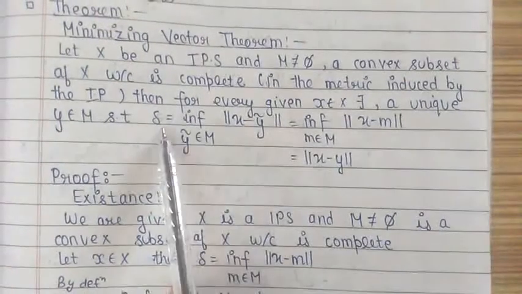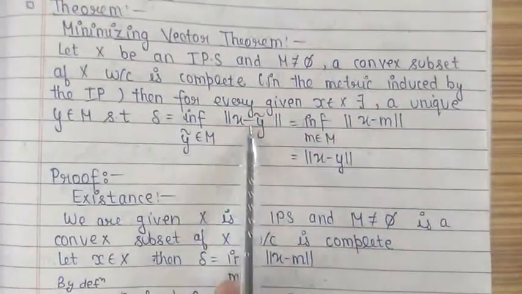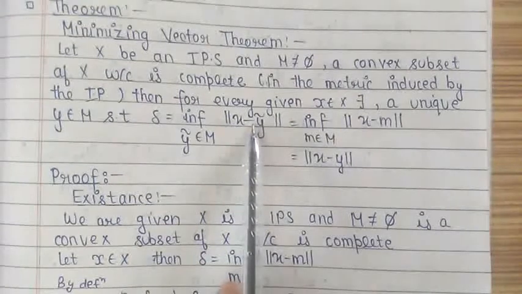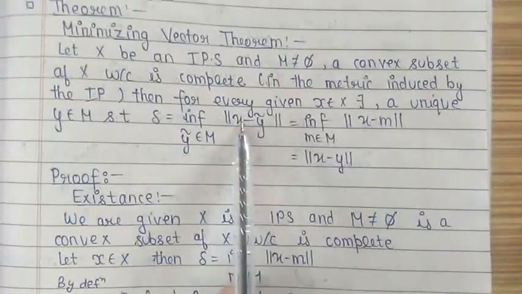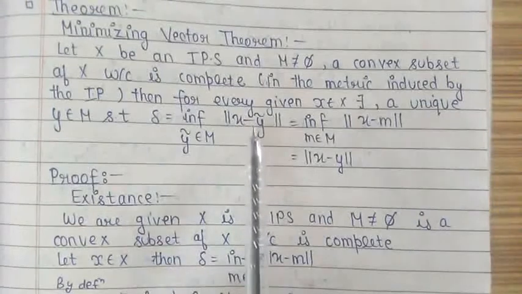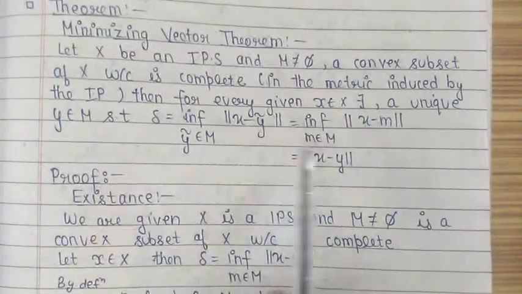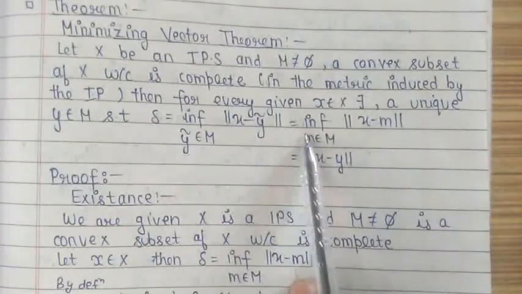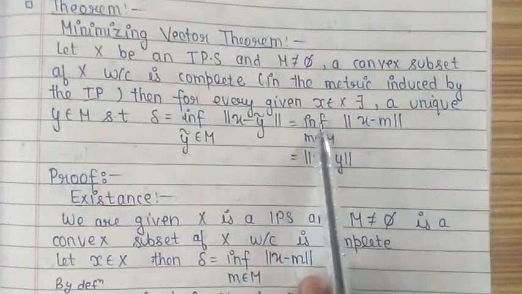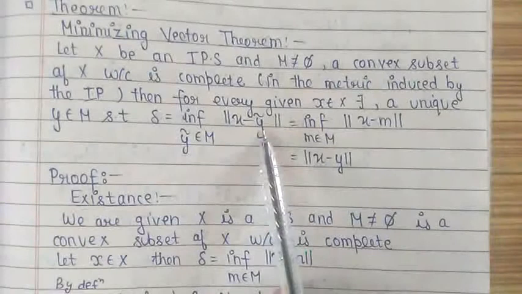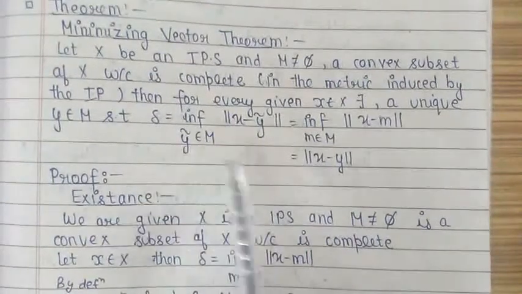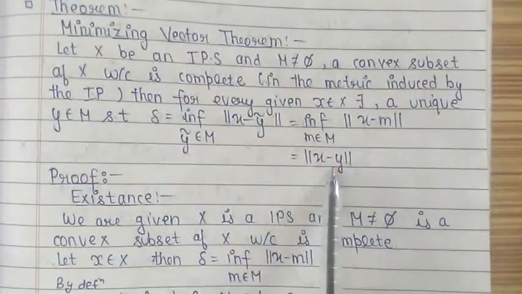We can say that delta is the infimum of the distances of all the elements of M from x, which we have defined already. We are to prove that there exists a unique y for which delta is the infimum of the norm of x minus y-bar, where y-bar belongs to M. This is further equal to the norm of x minus y.